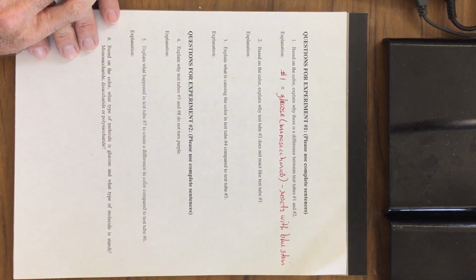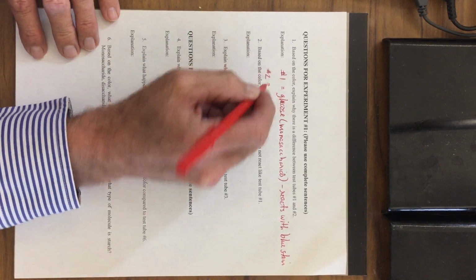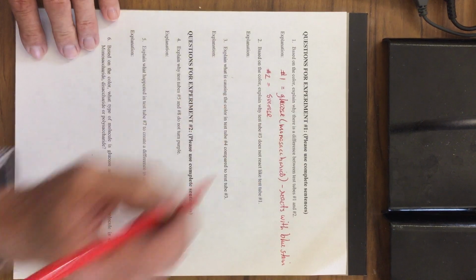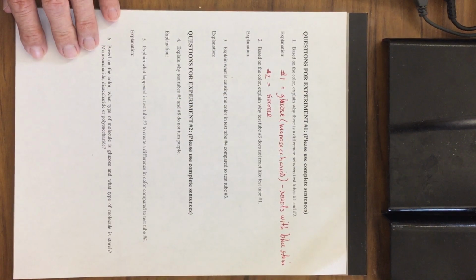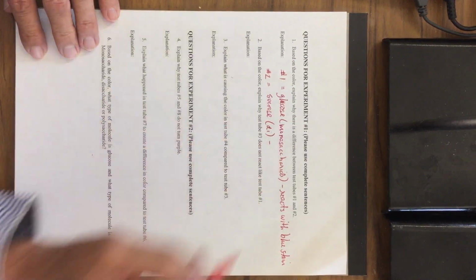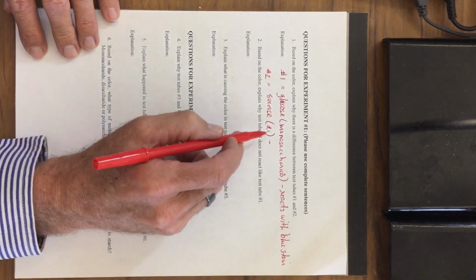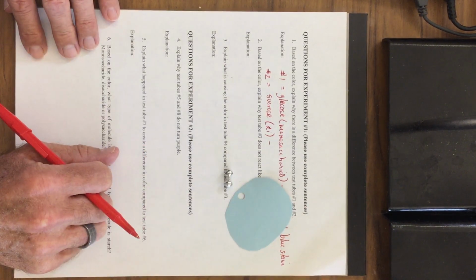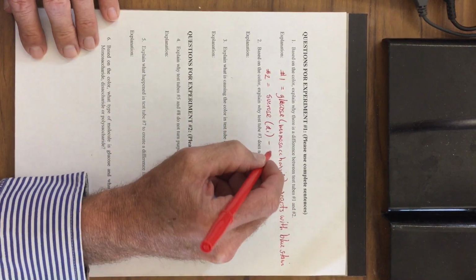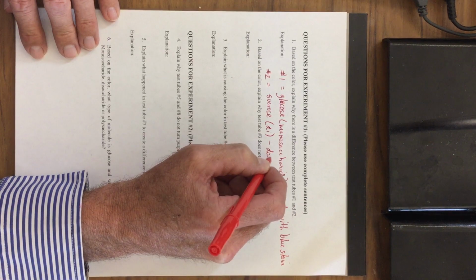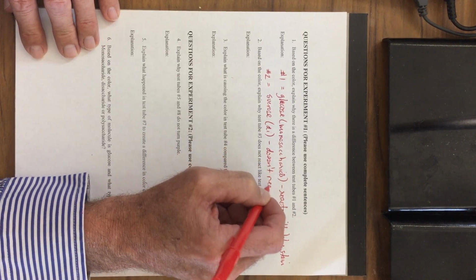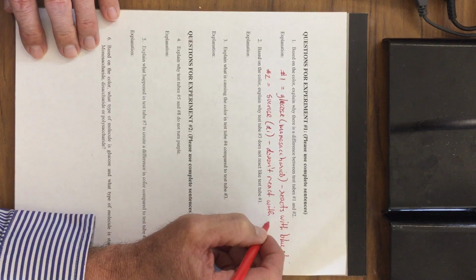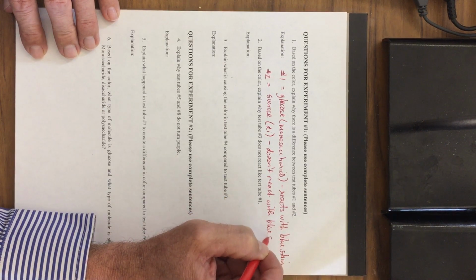Number 2 is sucrose. What type of sugar carbohydrate is sucrose? Sucrose is a disaccharide. So since the blue stain only reacts with monosaccharides, and here's a disaccharide, it's not going to react with the disaccharide. It doesn't work. So it doesn't react with the blue stain.